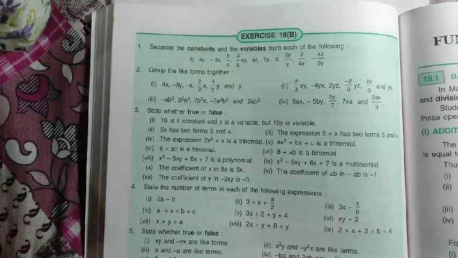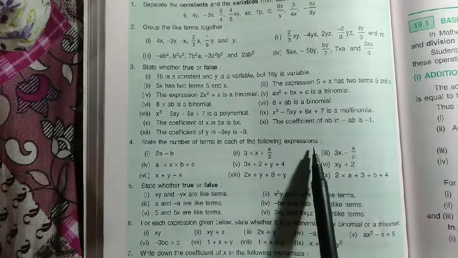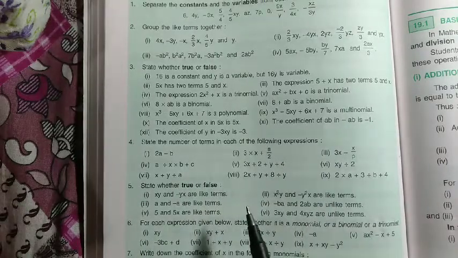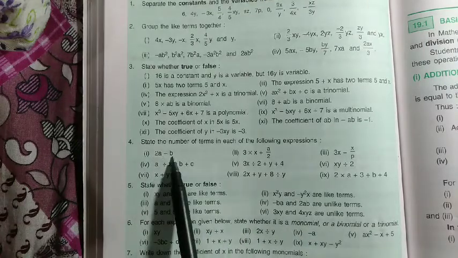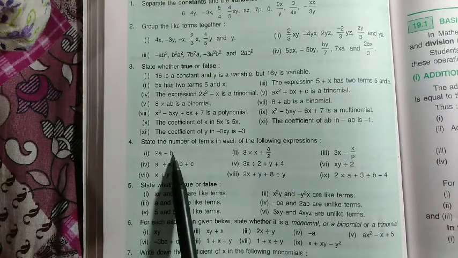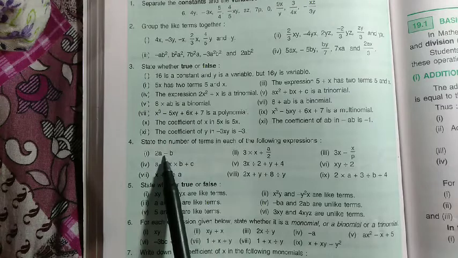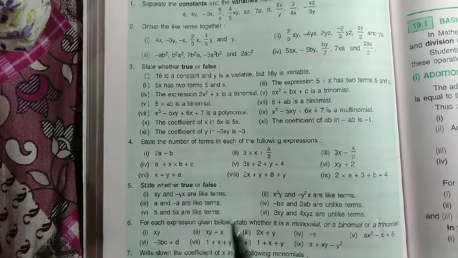Look at question number 4. State the number of terms in each of the following expressions. You need to find out how many terms there are and just write the number. So, 2a minus b has two terms, 2a and b, separated by a minus sign. Since there are two terms, we'll write the answer as 2.